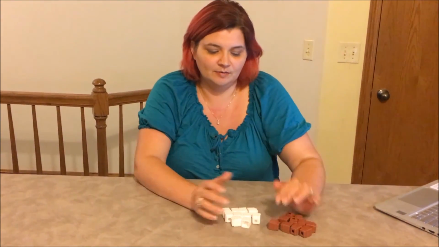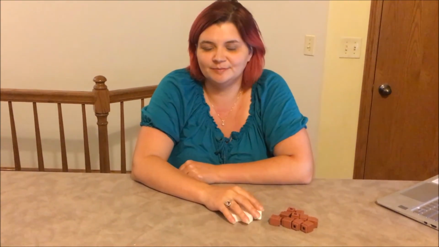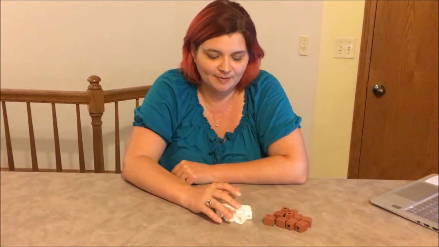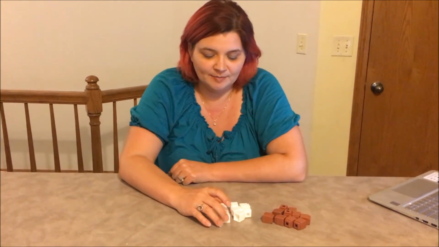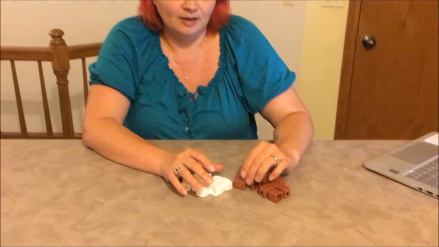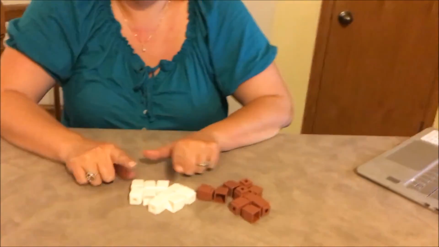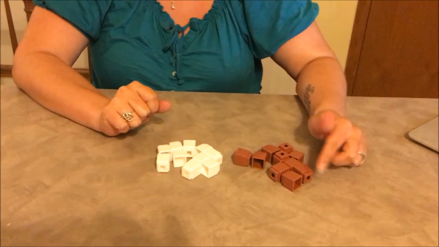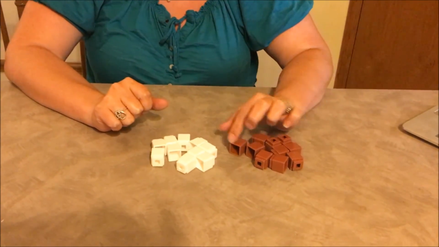Okay, so today we are going to do a little multiplication problem using some modeling with math. This is an elementary level problem. Susie is making some candy, and she's using cream, which is going to be our white blocks, and chocolate, which is going to be our brown blocks.